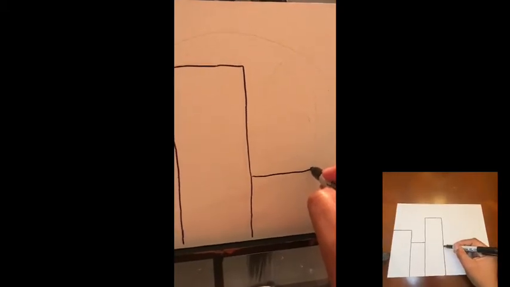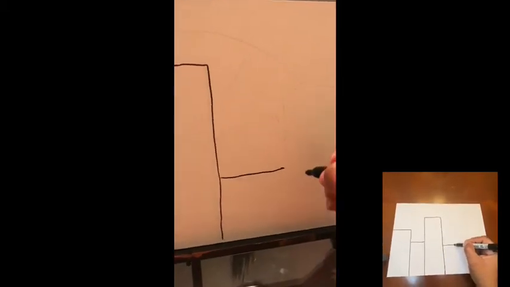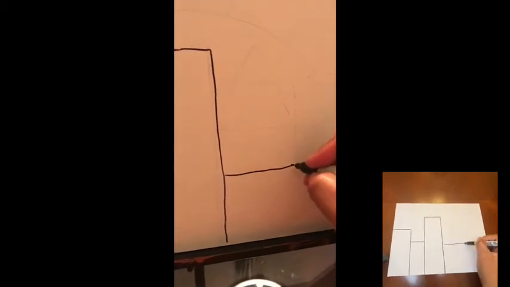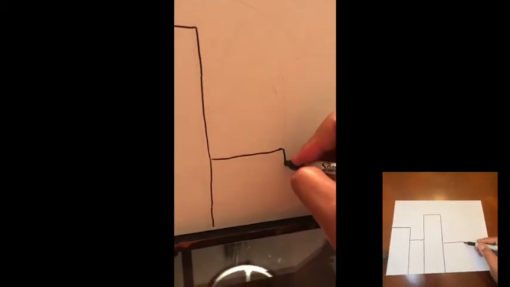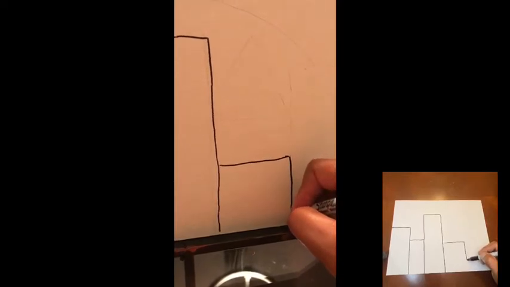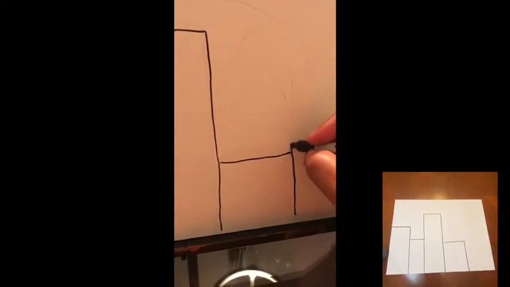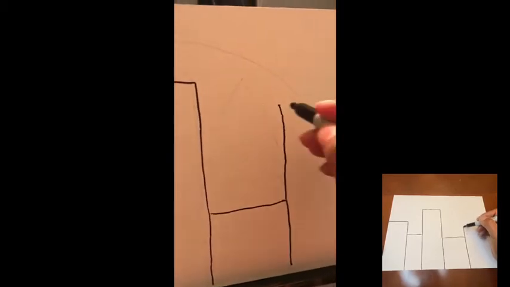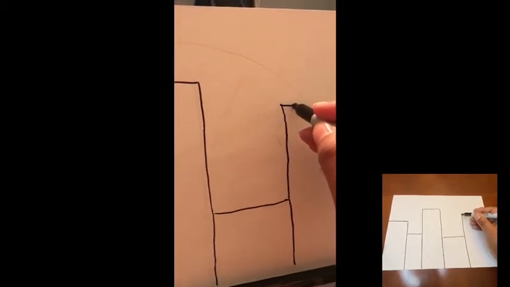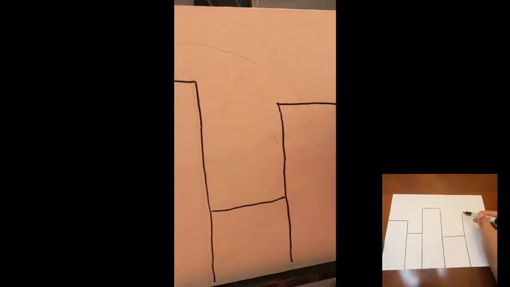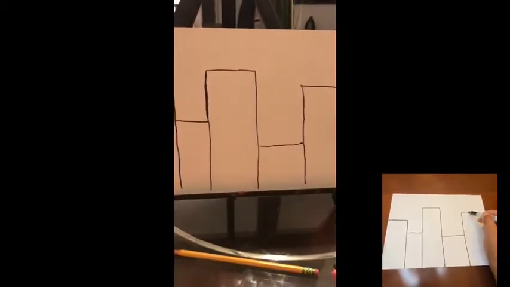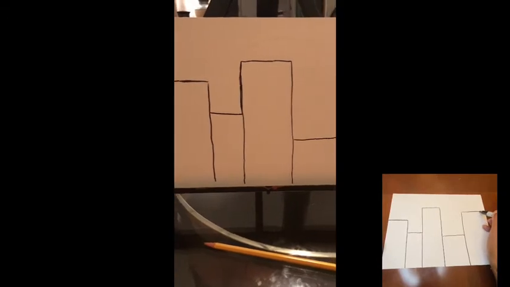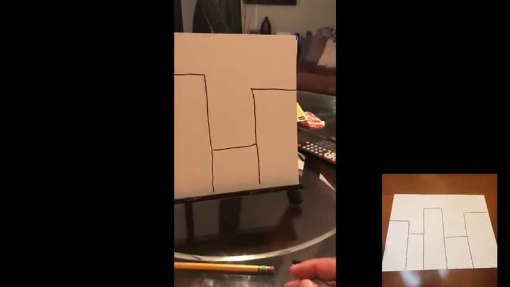We'll stop, and then we'll make another vertical line going down to the bottom of our page. Then we'll take it back up. All right. Then we'll make another horizontal line that goes off our page. All right. So right now we have 1, 2, 3, 4, 5 rectangles on our page.